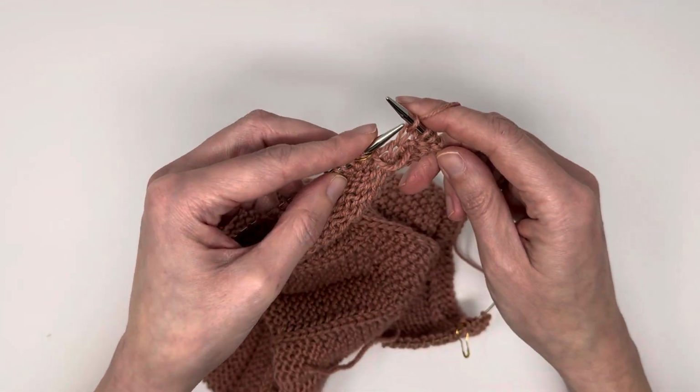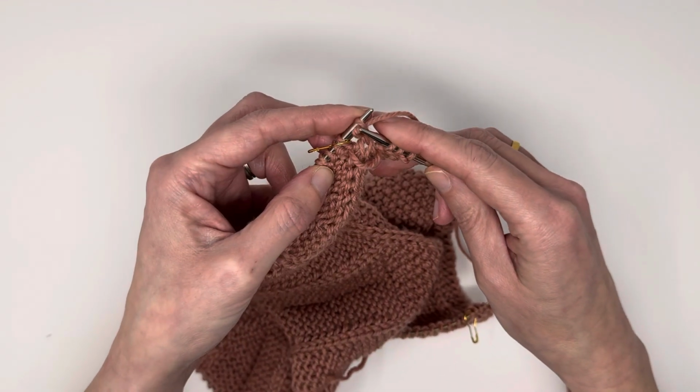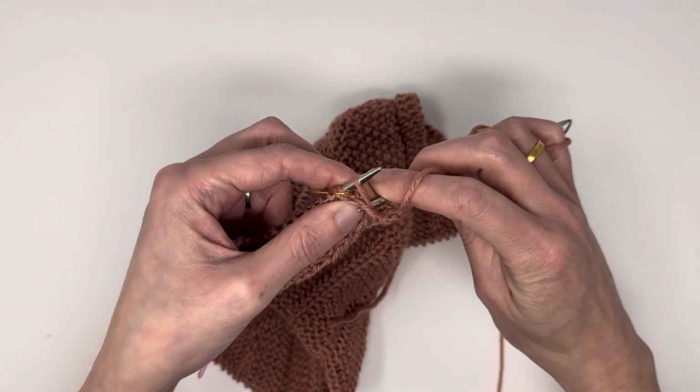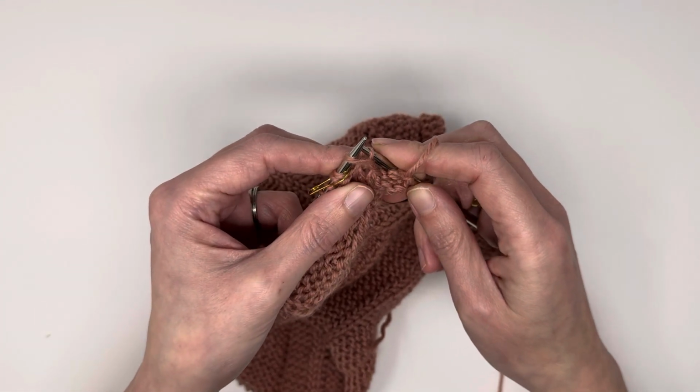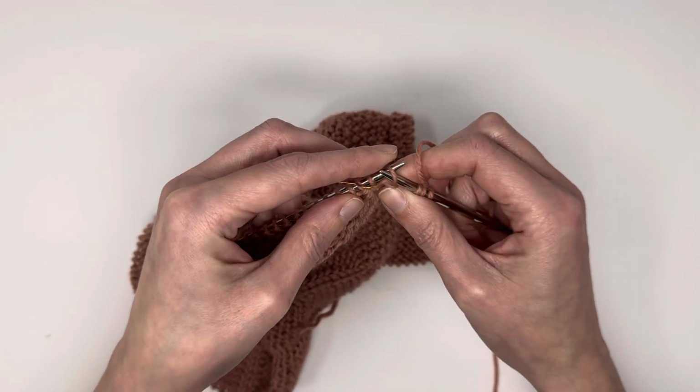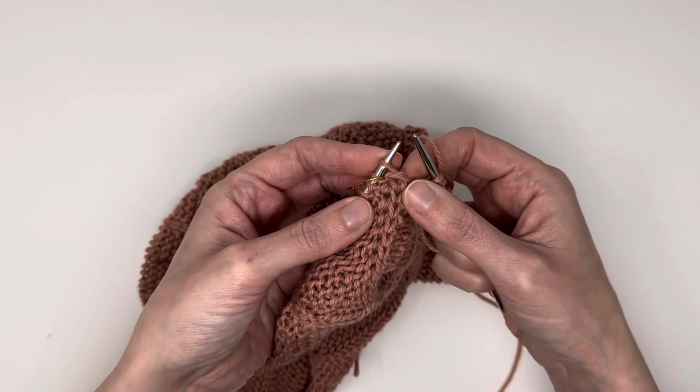So you just want to undo that stitch and just bring that back through like so. Drop that off the left hand needle, transfer that stitch, and we're back where we were.